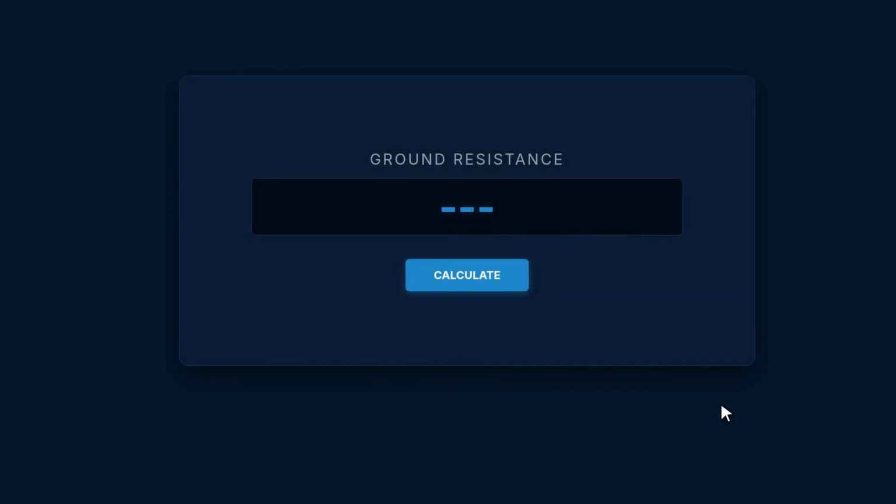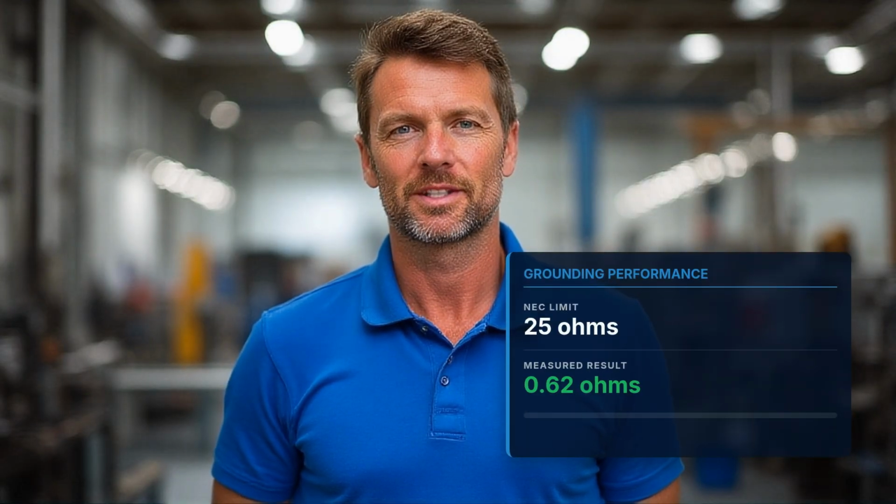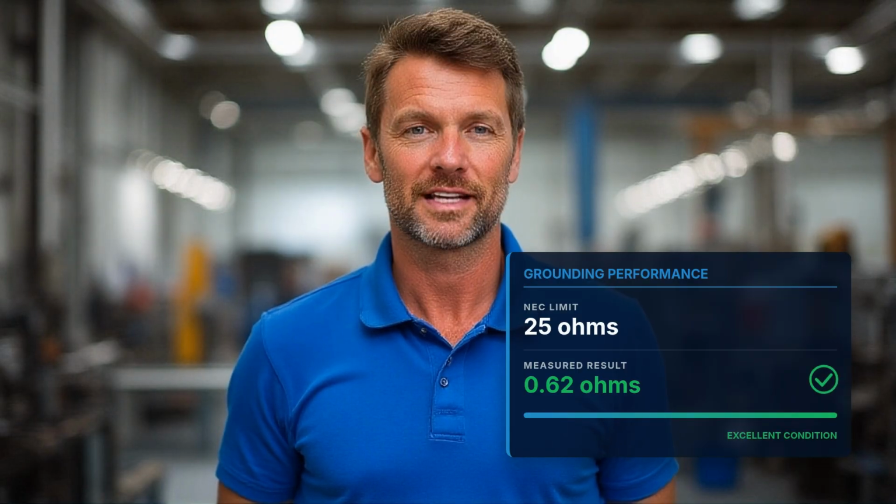After clicking Calculate Ground Resistance, the calculator provides our result, ground resistance of 0.62 ohms. This 0.62 ohm value represents the electrical resistance between your ground rod and the surrounding earth. Lower resistance values indicate better grounding performance, and this result of 0.62 ohms is well below the typical 25 ohm requirement for most electrical codes, making it an excellent grounding solution.